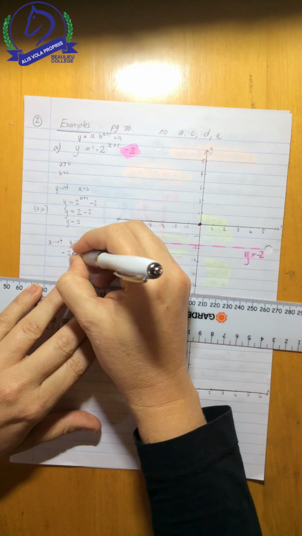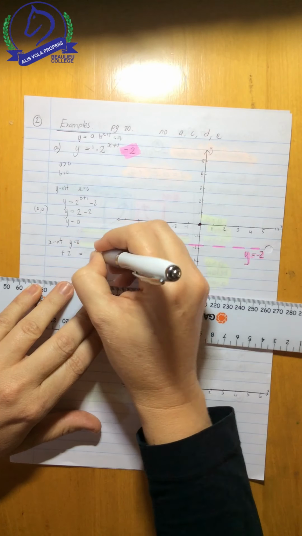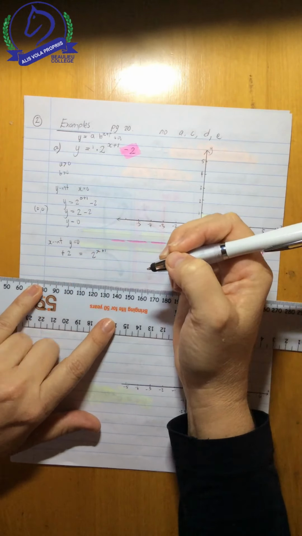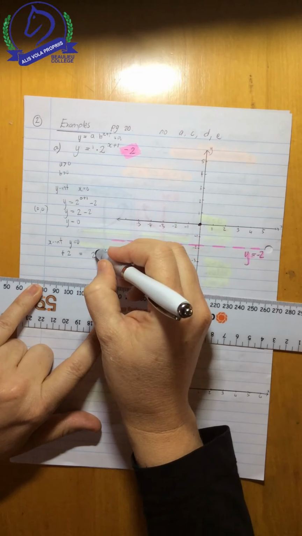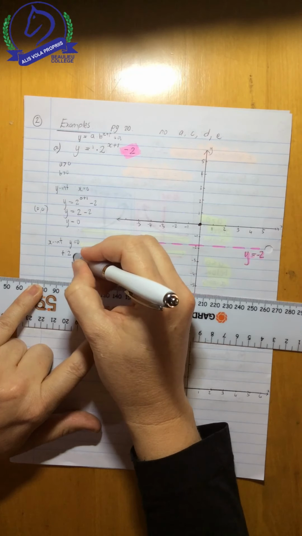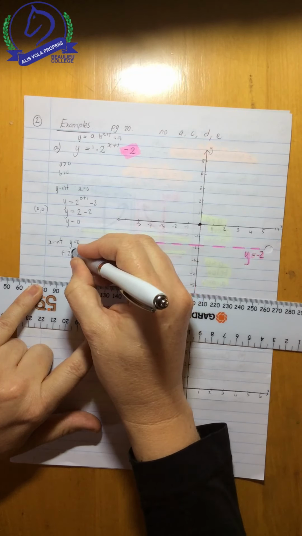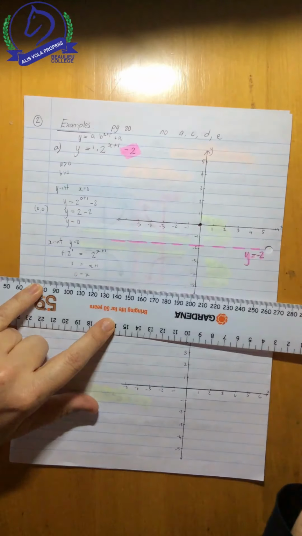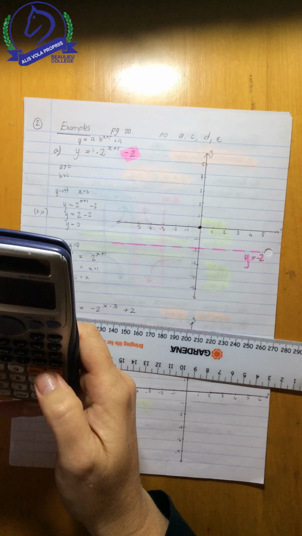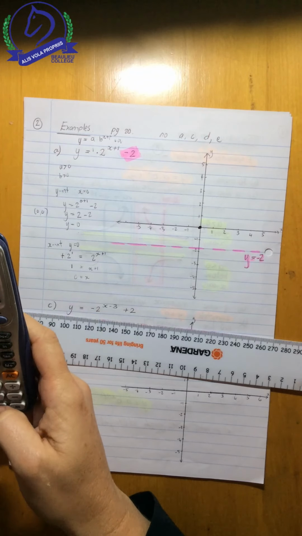I'm going to move the minus 2 to the right, and it becomes plus 2. Okay, which means I am left with an exponential equation. So 1 will equal x plus 1, so x works out to be 0. So there's my point.